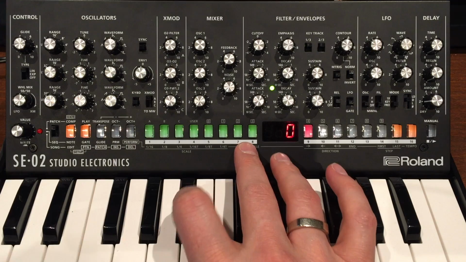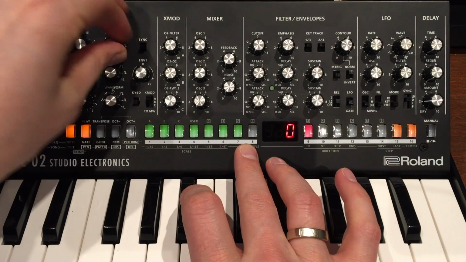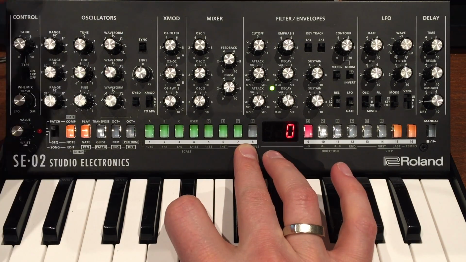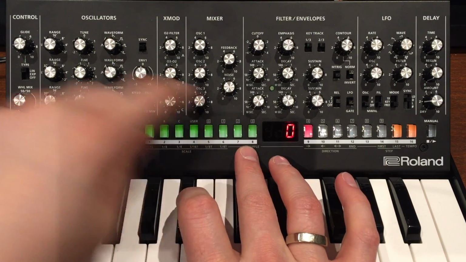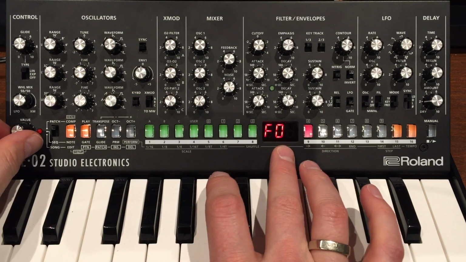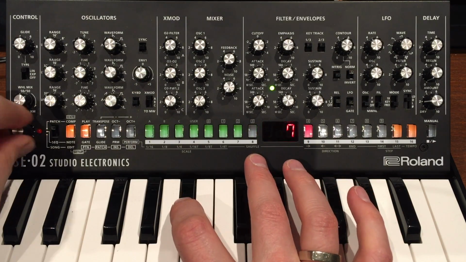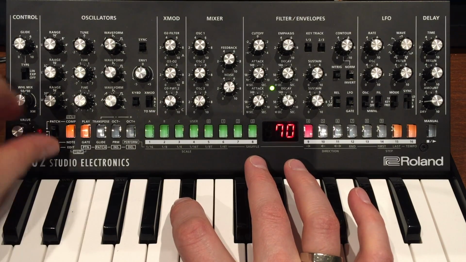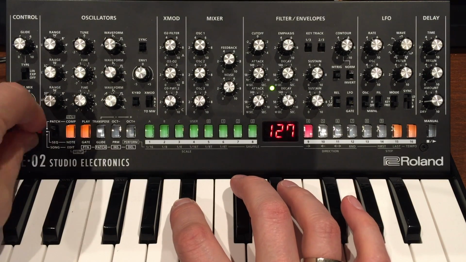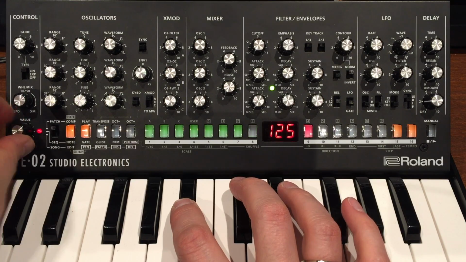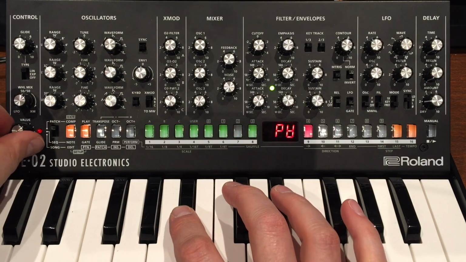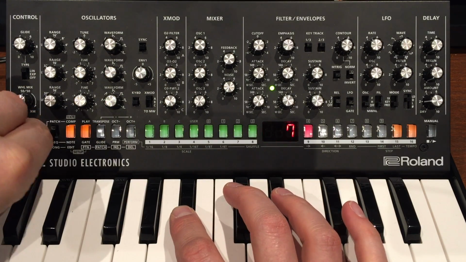So I've got this little thing here. I'm just going to pick something with a pulse, and I'm going to go here, and I'm still in the LFO depth here. I can bring that up. Okay, bring that up, maximum. Then I go to the LFO. I'm going to change the rate.